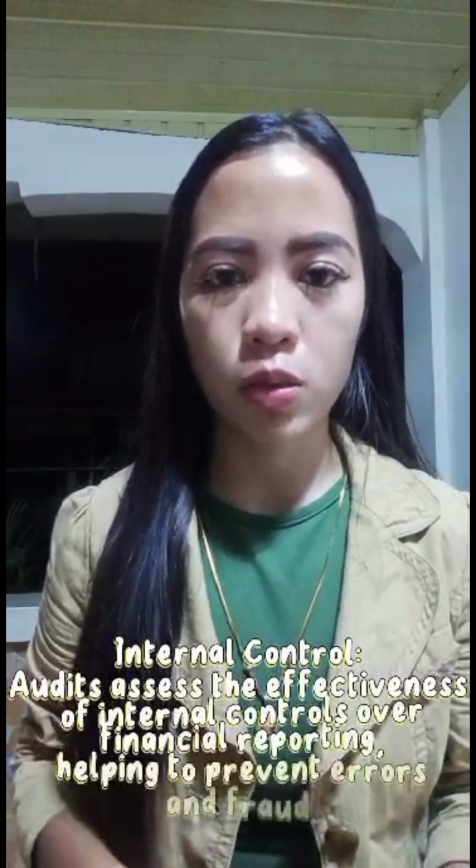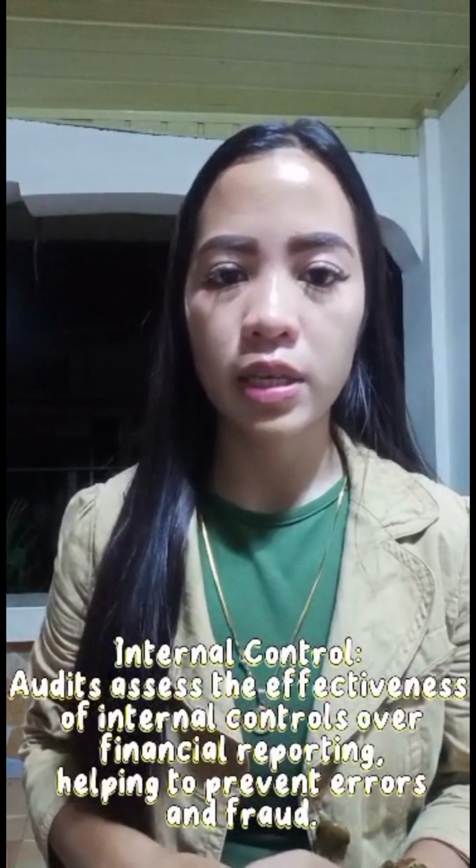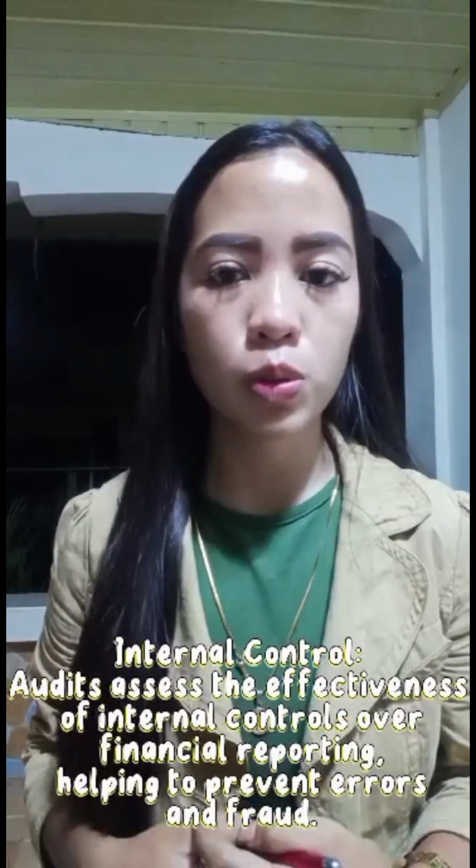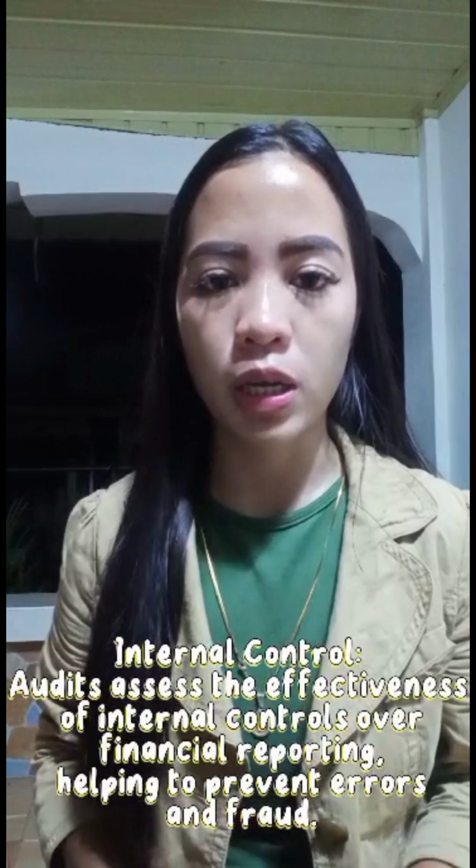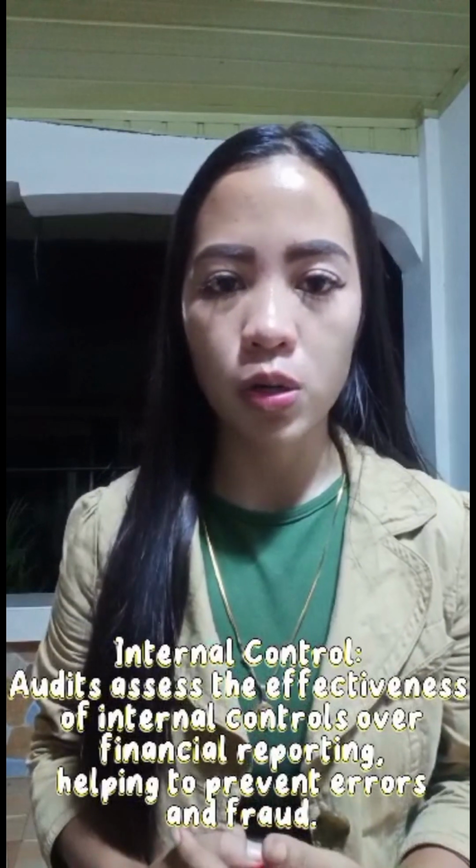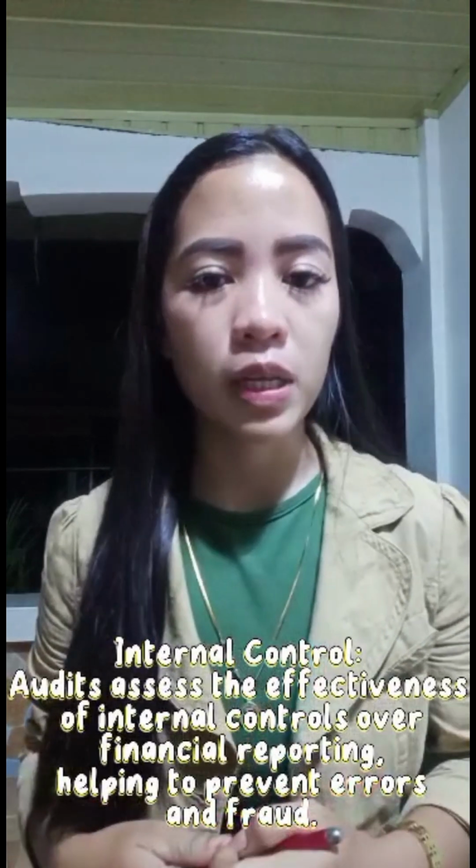Second is internal control. Audits assess the effectiveness of internal controls over financial reporting, helping to prevent errors or fraud. So that means internal controls are procedures a company uses to ensure accurate financial reporting and legal compliance.